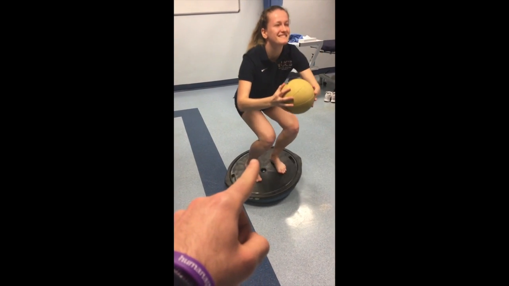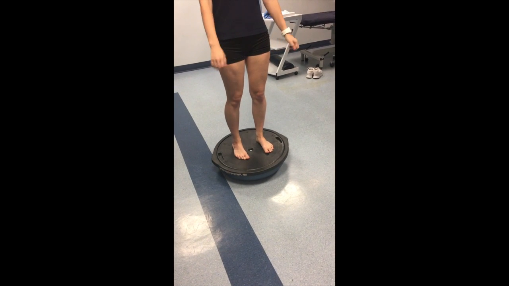As you can see, there is pressure on the ACL joint. One more time.